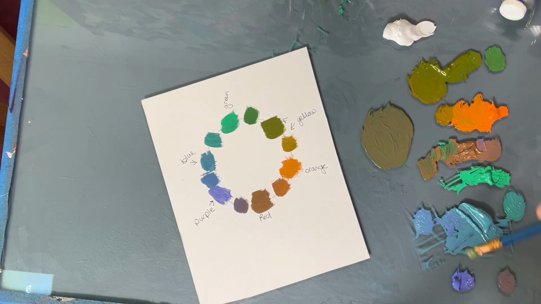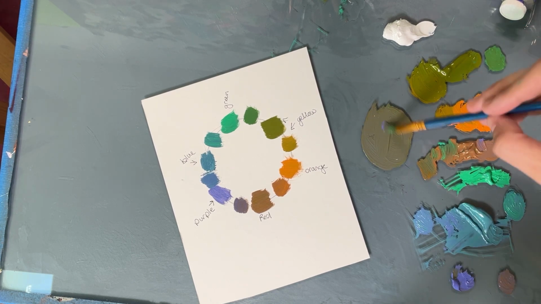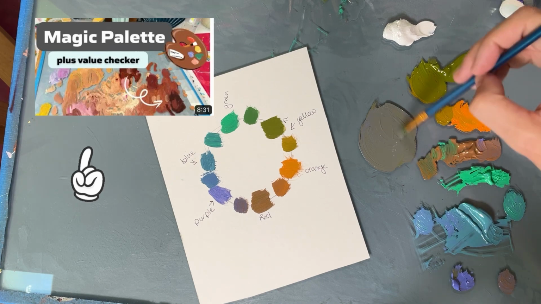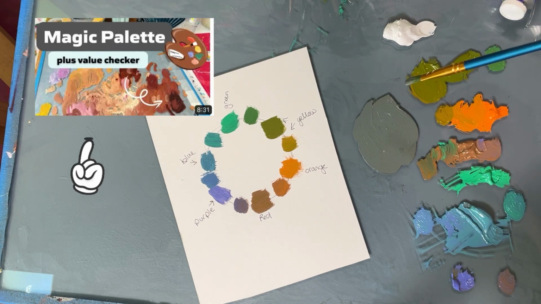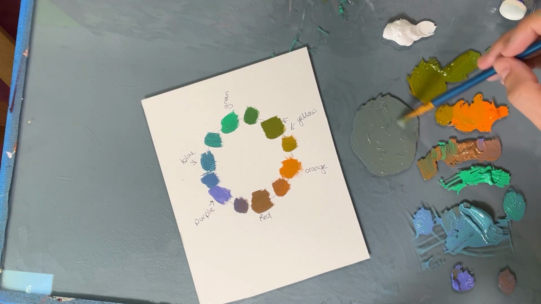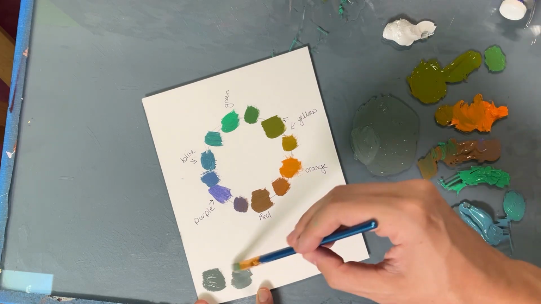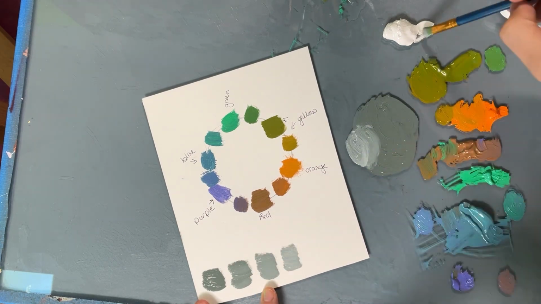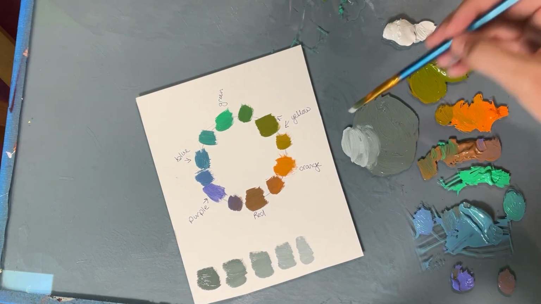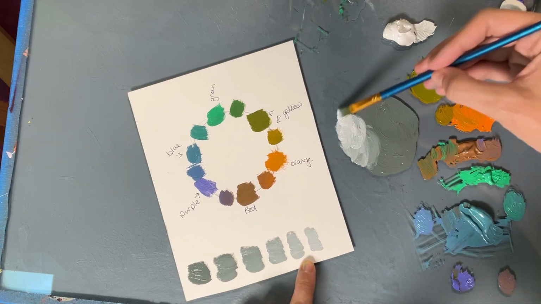And so right now I'm mixing a gray. Luckily, my palette is gray. I have a YouTube video on how I made that if you're interested. But I'm using a little bit of all of these secondaries to mix what I feel is a pretty neutral gray. And by mixing all the colors without adding any white, I'm able to find my darkest value.